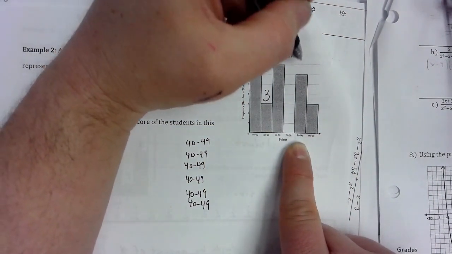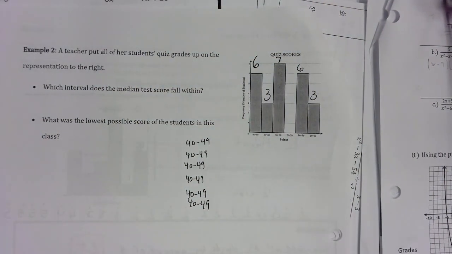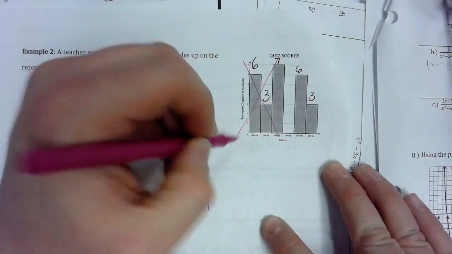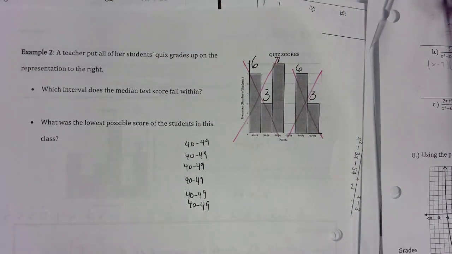Which then begs the question, what do we think here, June, is the lowest possible score? 40 to 49. Yeah, what is the lowest? You just told me 10 numbers. 40, 41, 42. Oh, 40, sorry. 40, right? Yeah, the lowest possible score was just a 40 right there. Okay?